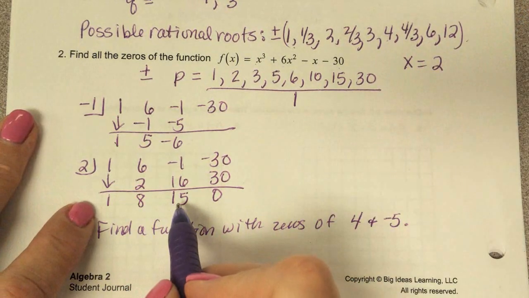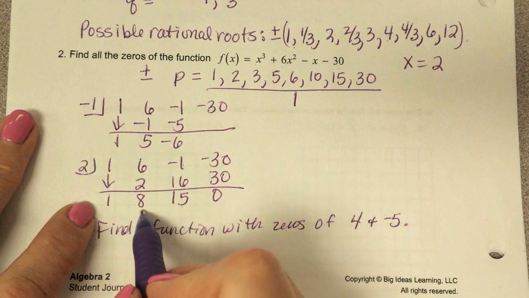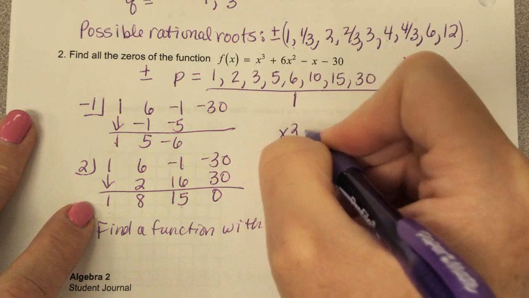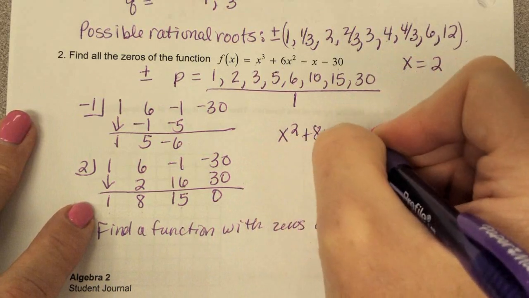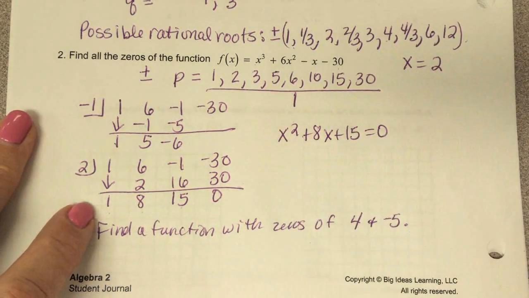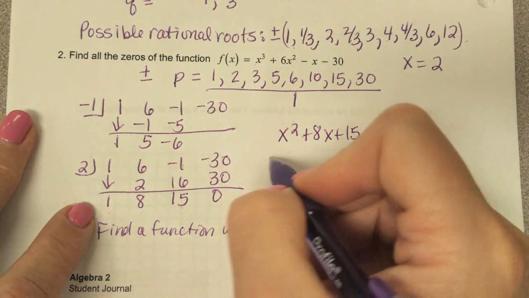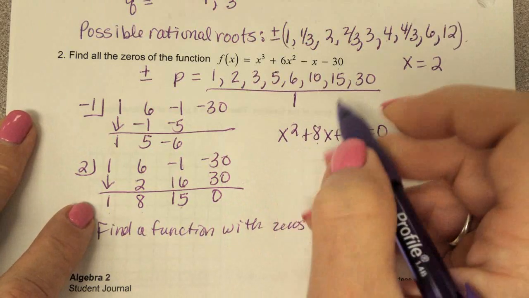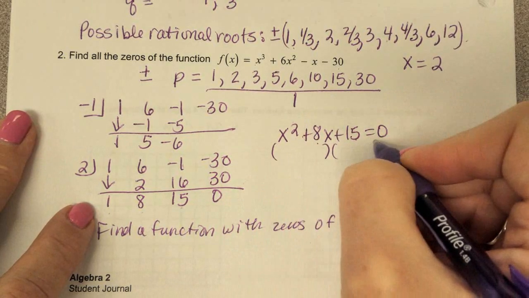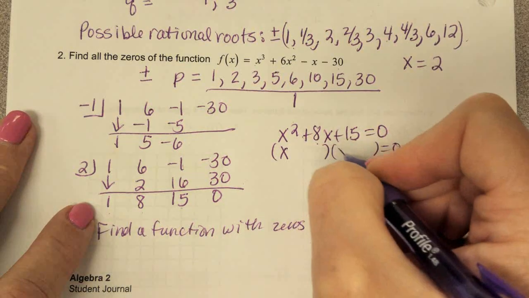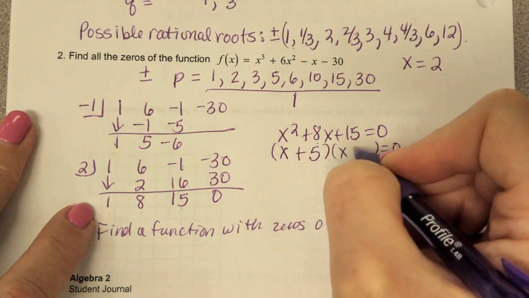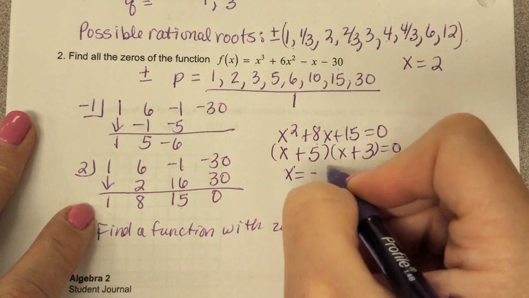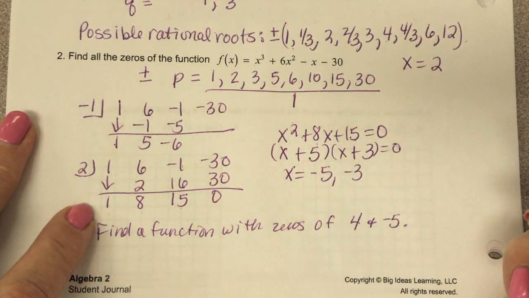Look at what I have left. This is the constant term, this is the x term, this is the x squared term. So now I've got x squared plus 8x plus 15. I want to solve that for equaling 0. What are numbers that multiply to be 15 and add to be 8? What are they, guys? 5 and 3. So this is going to factor down into x plus 5 and x plus 3. So my solutions are going to be negative 5 and negative 3.